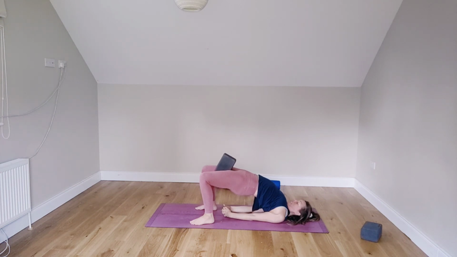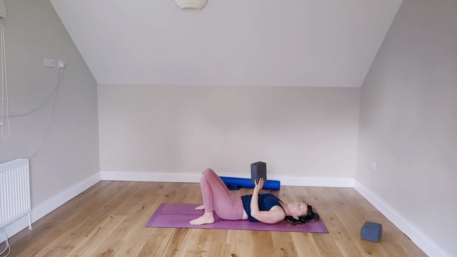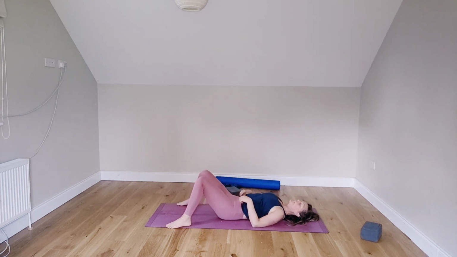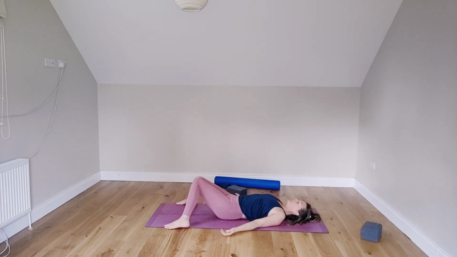10, 9, 8, 7, 6, 5, 4, 3, 2, 1, and slowly calm down. Slowly release, take your brick to the side, and just walk your feet to the edge of your mat and allow your knees to drop into the midline.